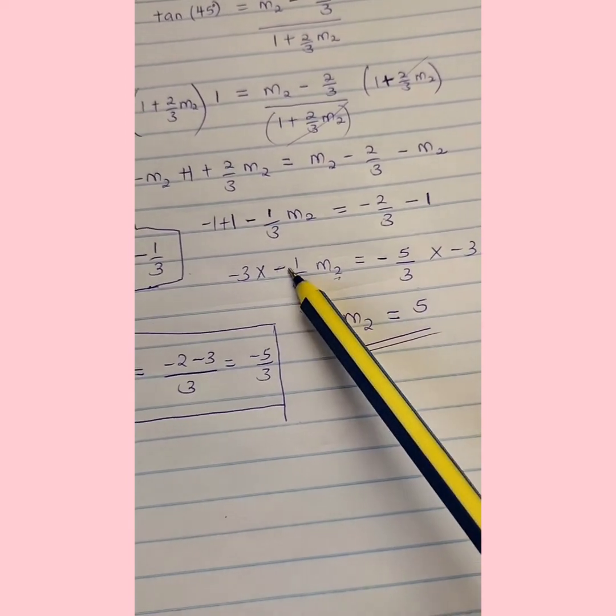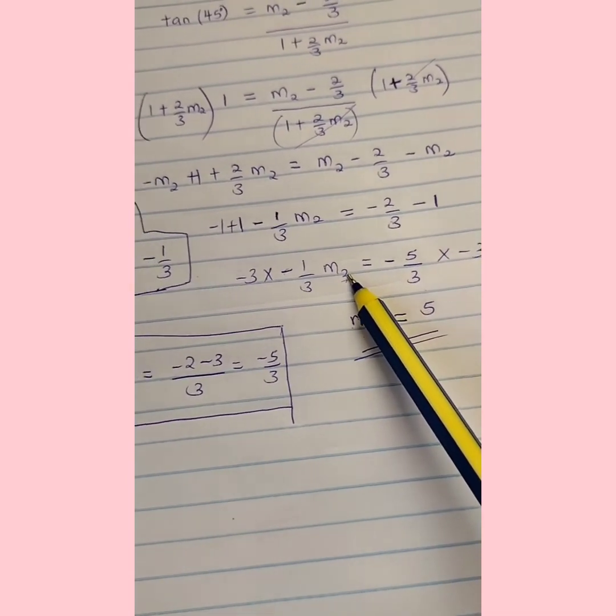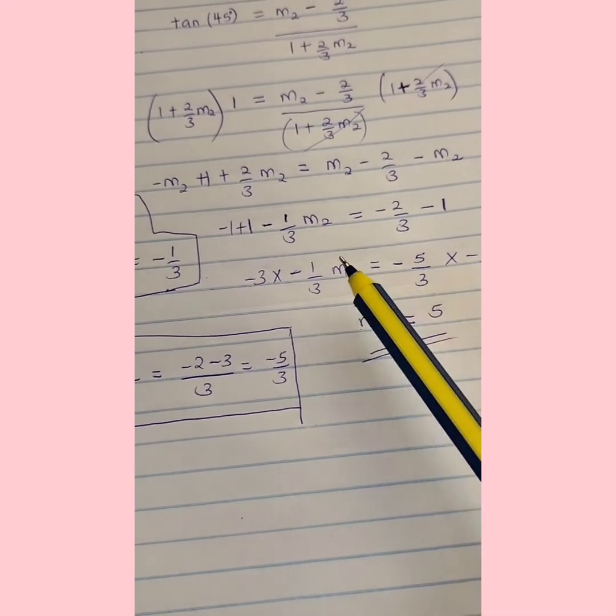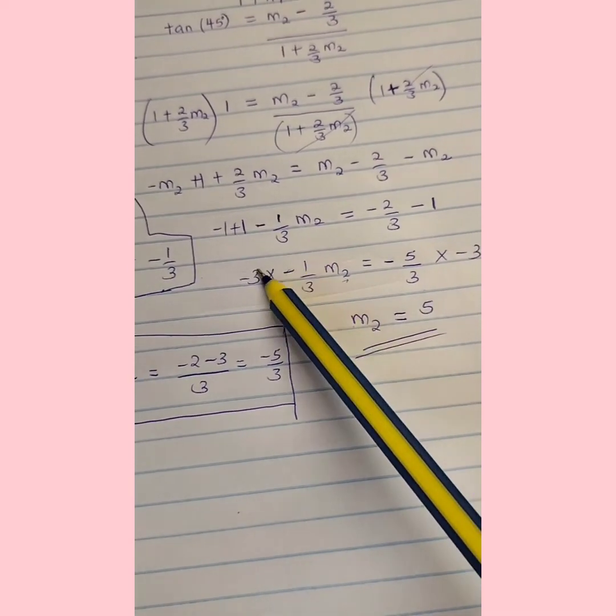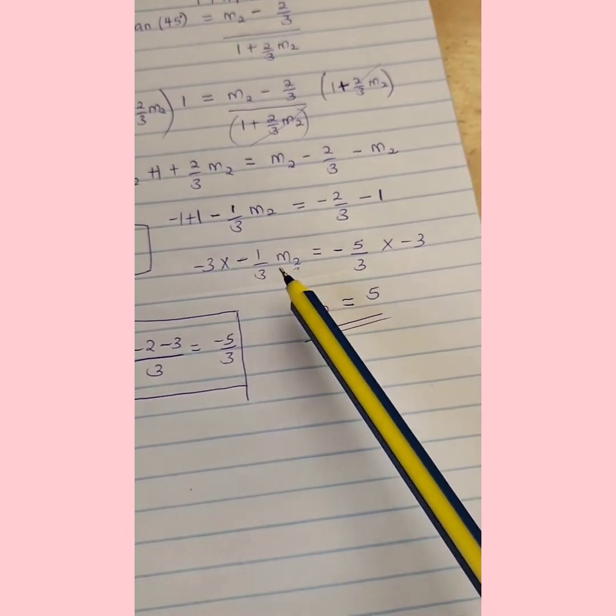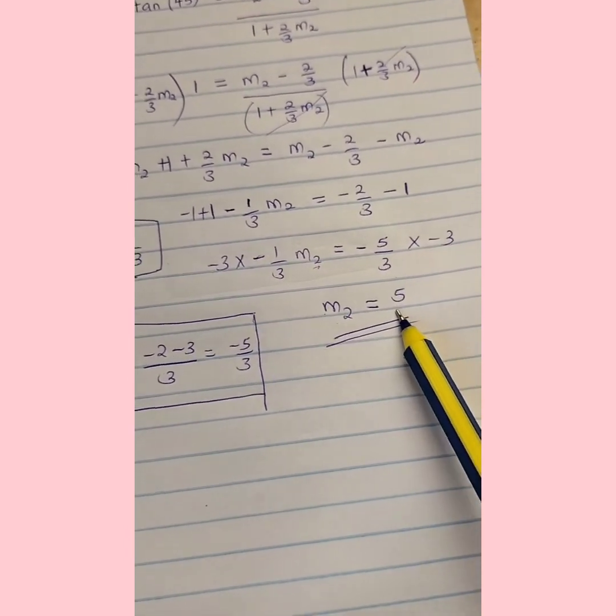Then this side we had negative a third m2. So we want to get the value of m2. We multiply both sides by negative 3. We'll get m2 is equal to 5.